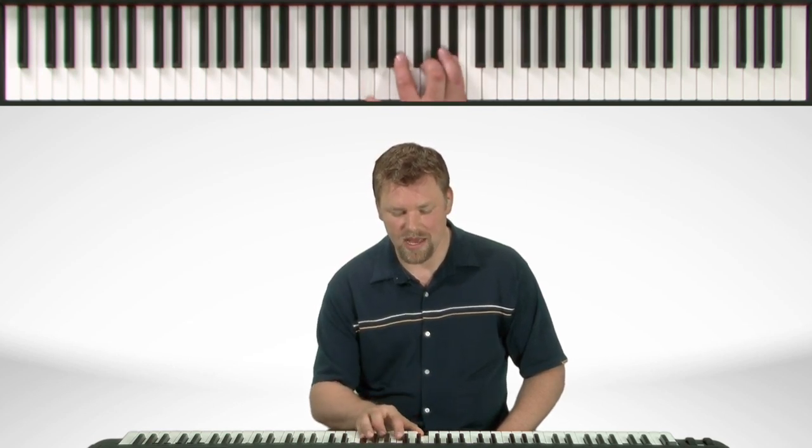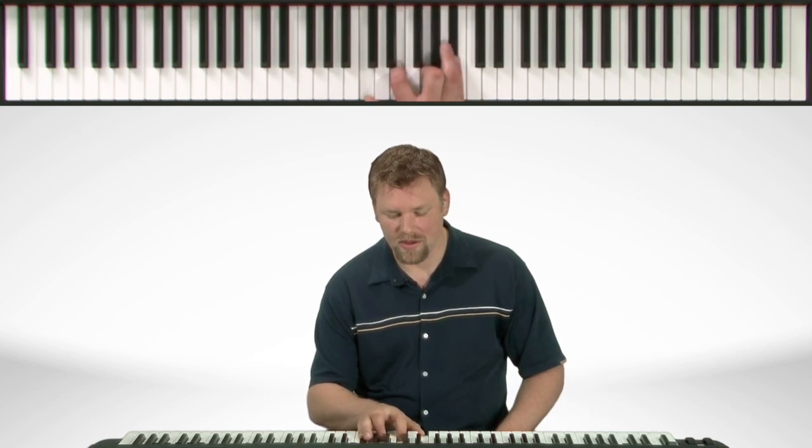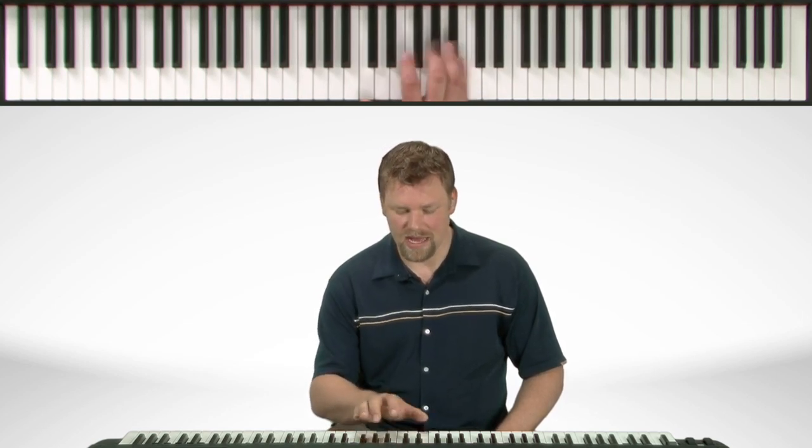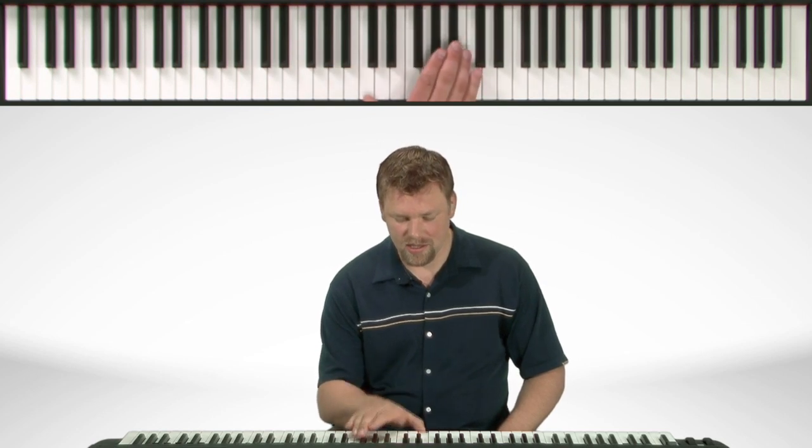So, the next one we get to, the C to the A, that is a major sixth. Now if we go up one more from there, that is a minor seventh. Now that is an important interval because it makes up a dominant seventh chord. That interval right there is key to making up the dominant seventh chord.